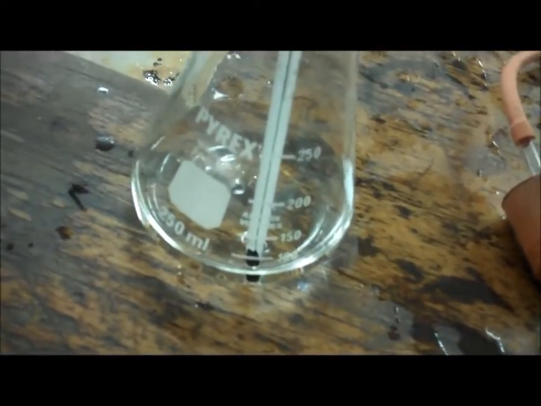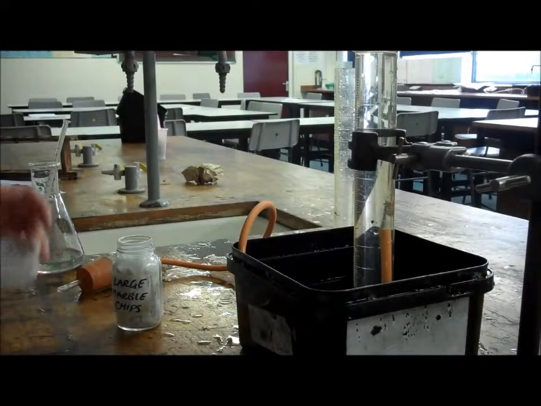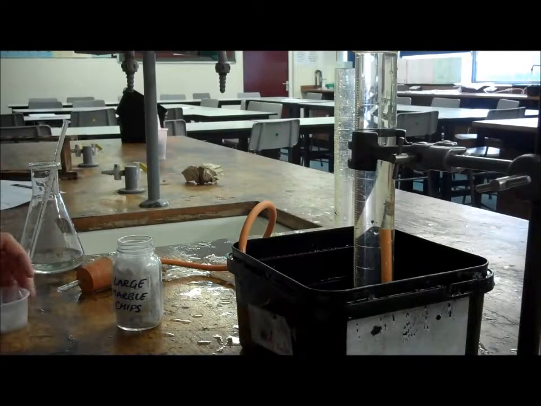The first thing you need to do is measure out 50 ml of your acid, and then measure the temperature, which in this case, for room temperature, is 19 degrees. The next thing you need to do is measure out 5 grams of your large marble chips, and we're going to see how much gas is produced in 30 seconds, like we did with concentration.